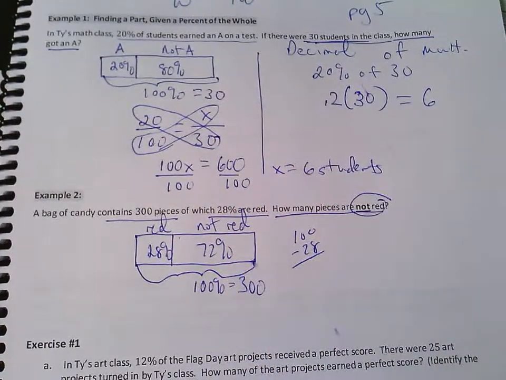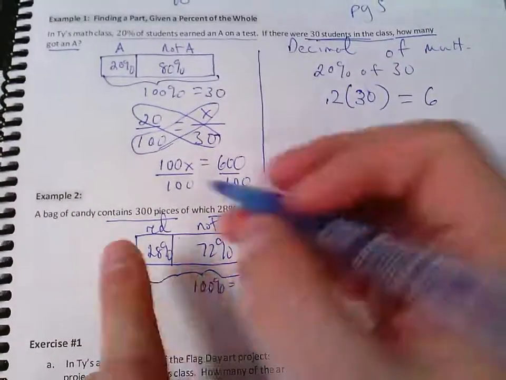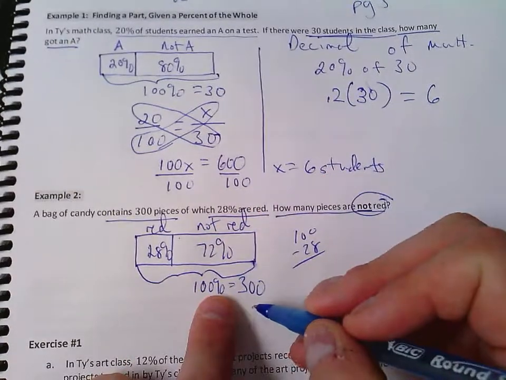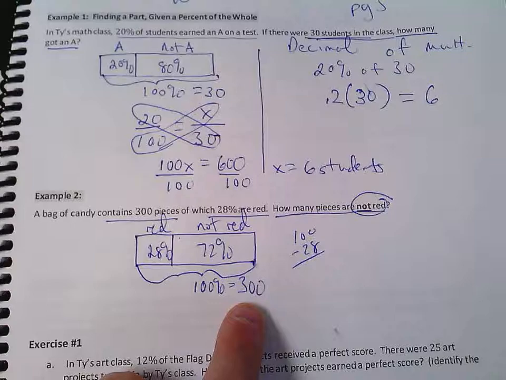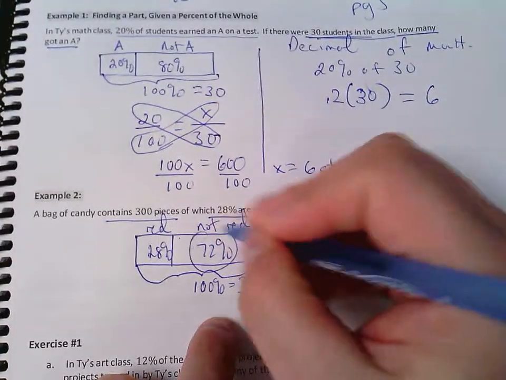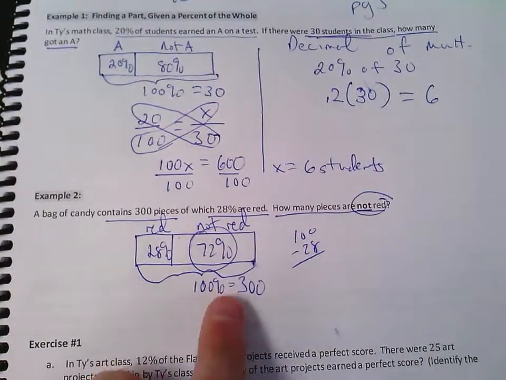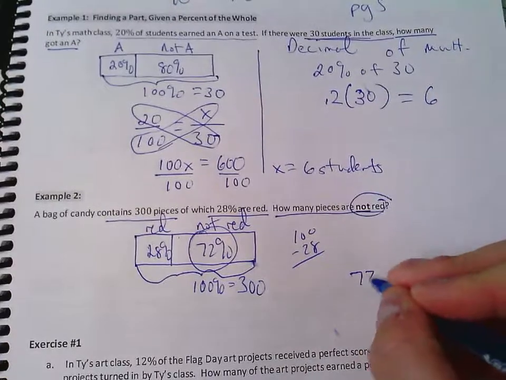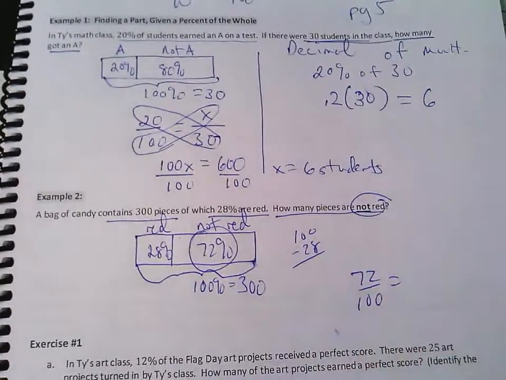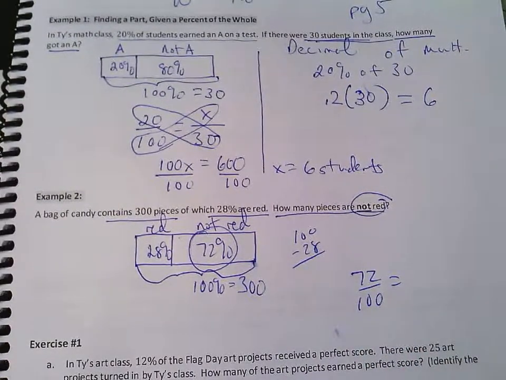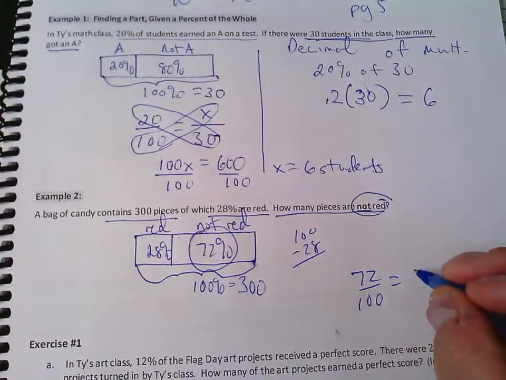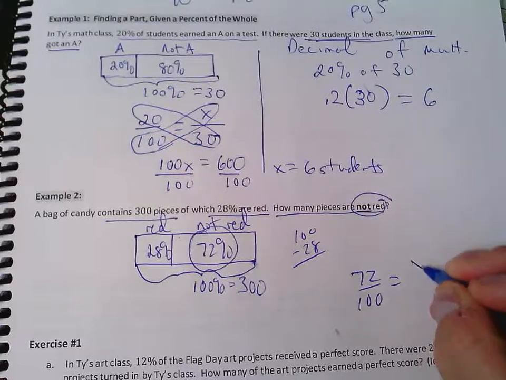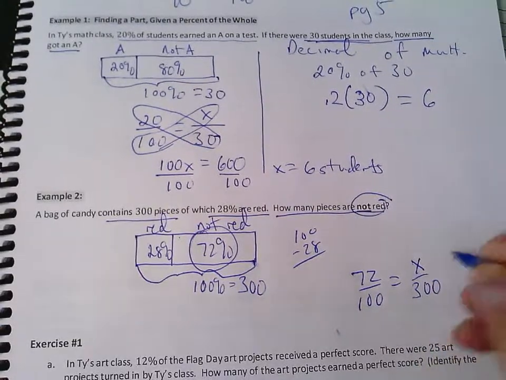So what you could do is take the 28% and get 28% of 300. But what's going to happen is some of you are not going to think to subtract it away. So I like to use the 72% that's not red, and this is where the tape diagram can really help you. So I'm going to set my proportion up as 72 over 100 equals x over 300.